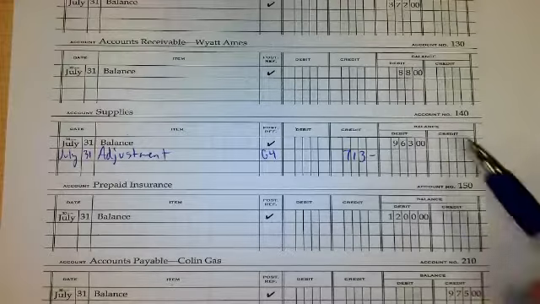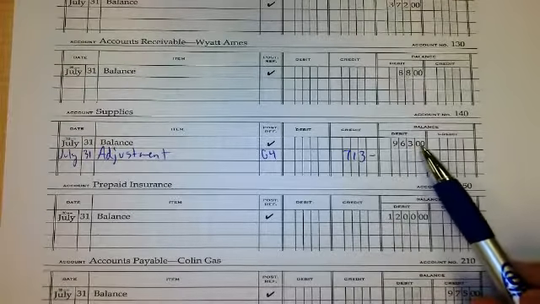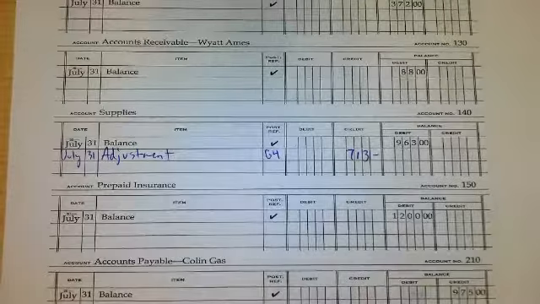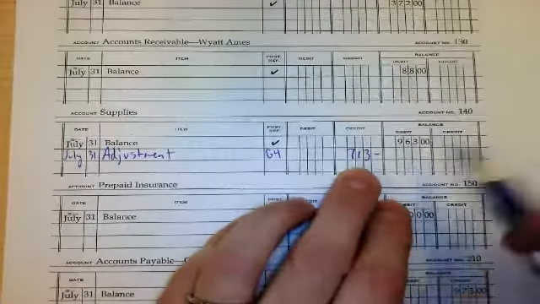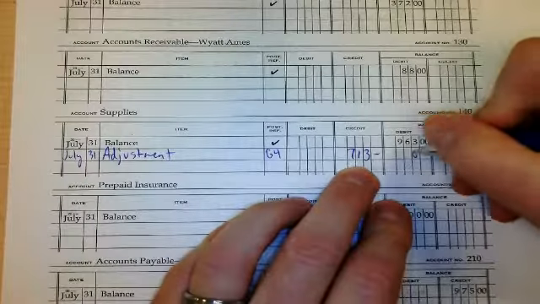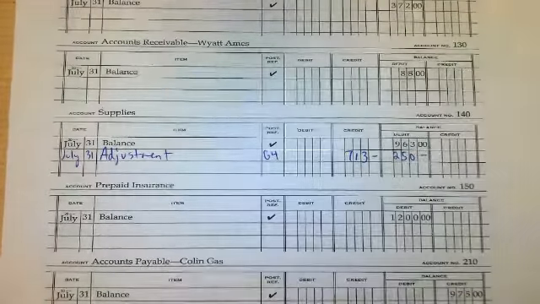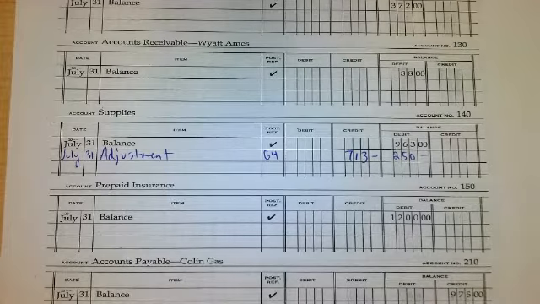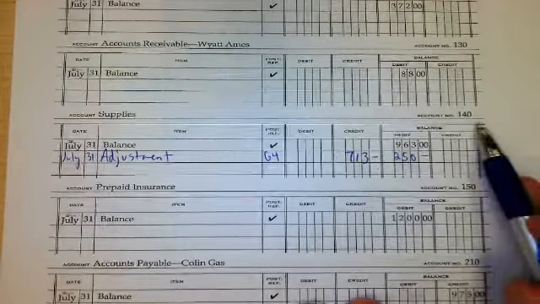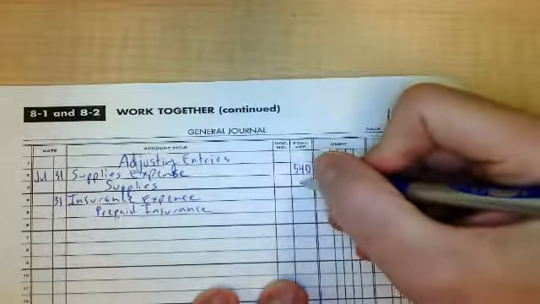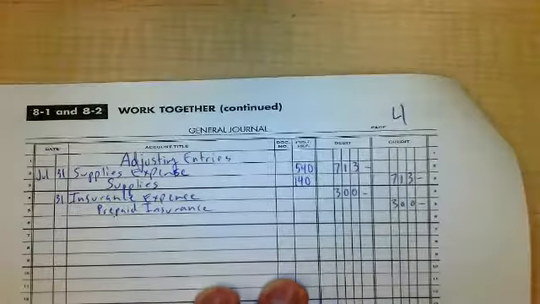Uh-oh. We currently have a balance on the debit side, and we are crediting it. So what do I have to do? Subtract. Good. So when I subtract these, you get 250. My account number is 140. So go back and put 140 right here for supplies.